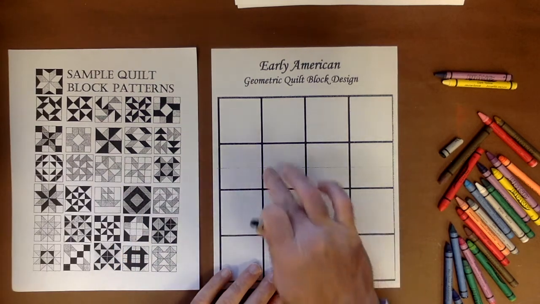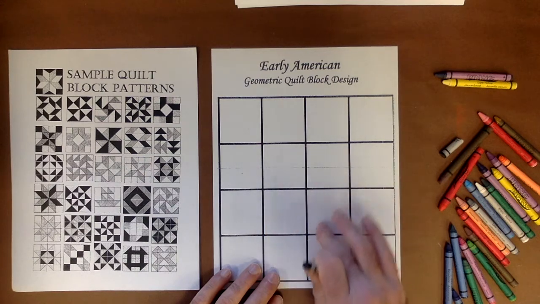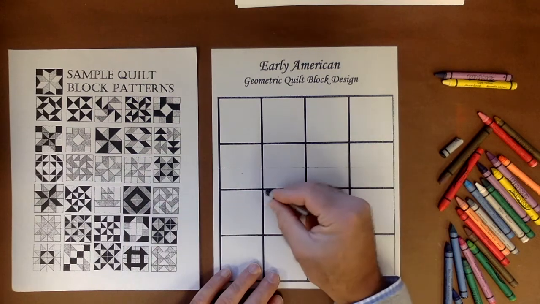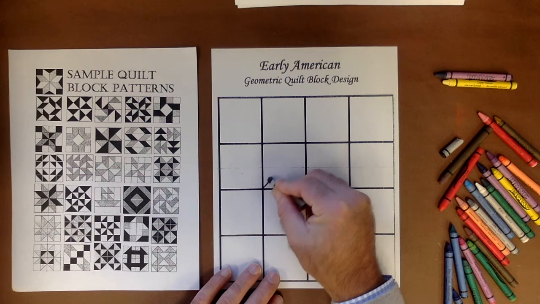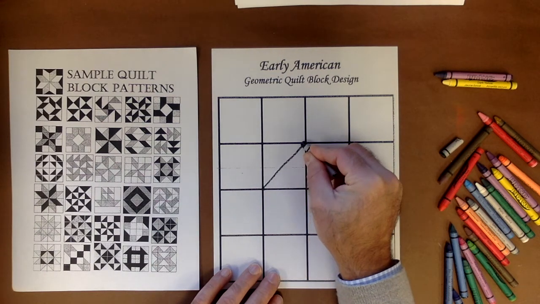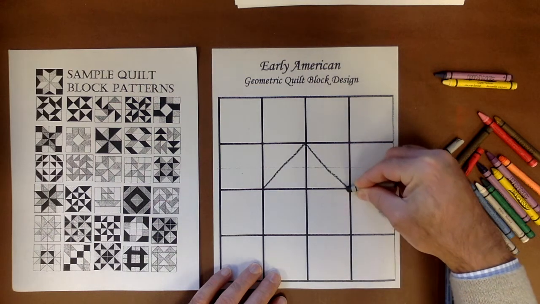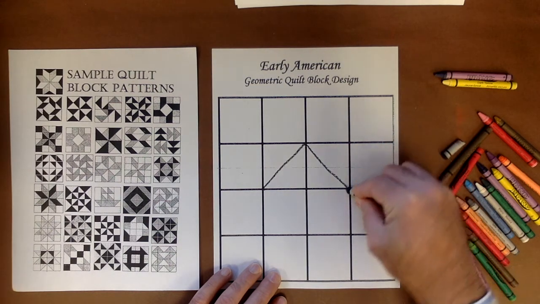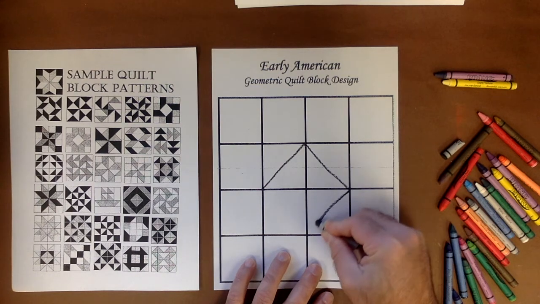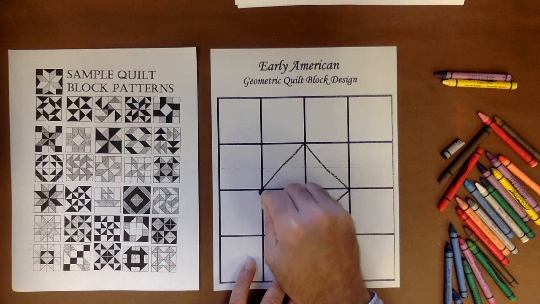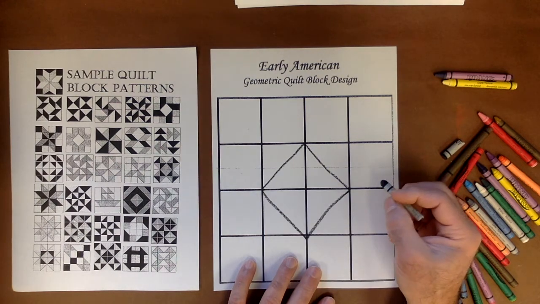So what I'm going to do is start off with the 4 squares in the center, and I'm going to try to see how they did it. I'm going to go from corner to opposite corner diagonally, and then from this corner to this corner diagonally opposite, and then from this corner to this corner, and you can see that I'm actually making the diamond from here to here.